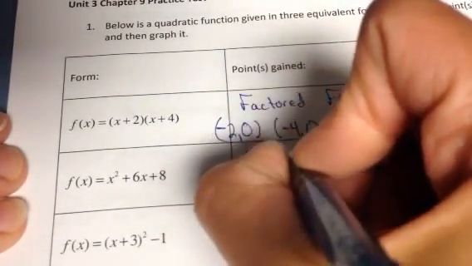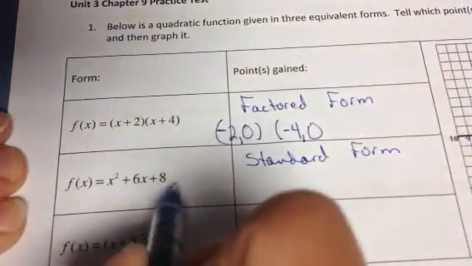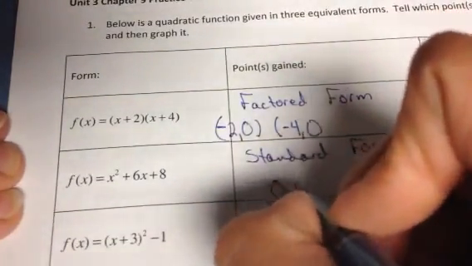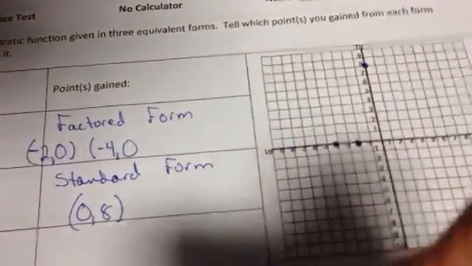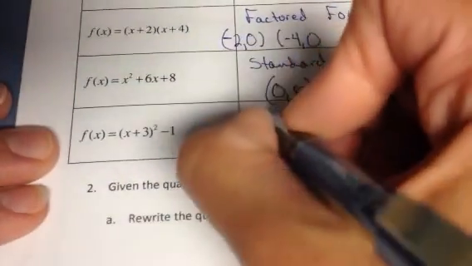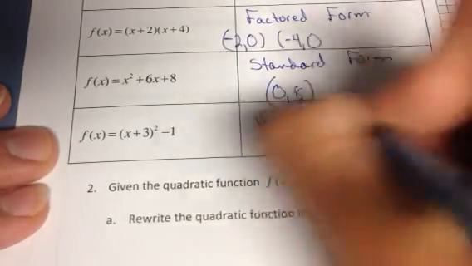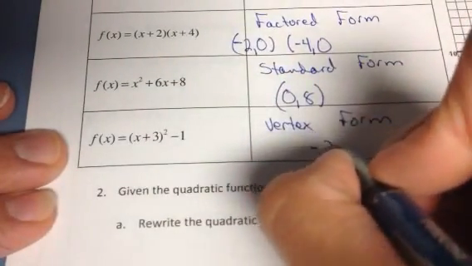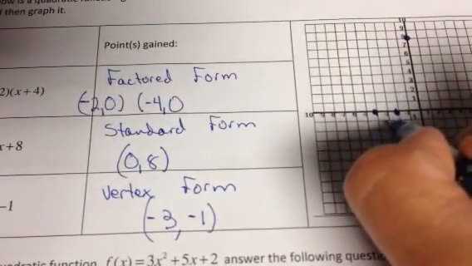This is standard form. And what I can get from there is the y-intercept. It's 8, but we're going to write it as (0, 8). So I can get that graphed all the way up here. And then this is vertex form. And again, you take the opposite of h, so -3, and you take that one as is, -1, and that is your vertex. So I'm going to go over 3, down 1.